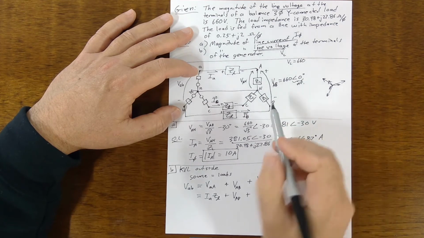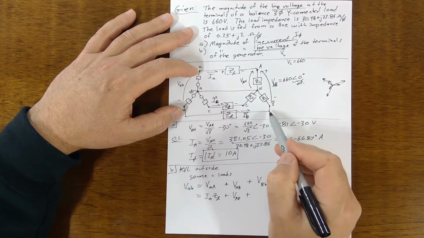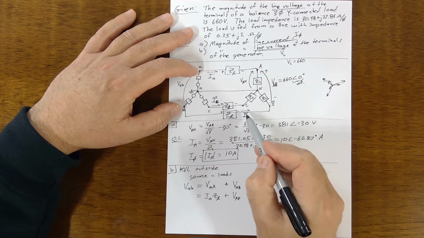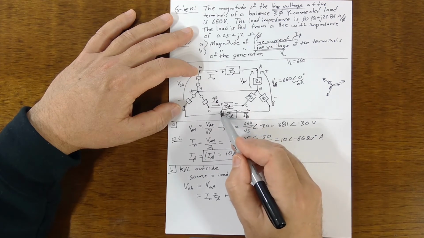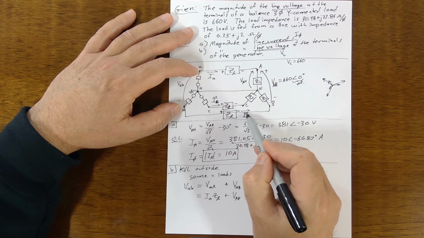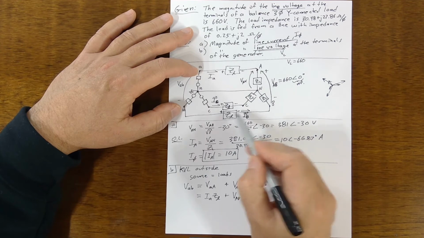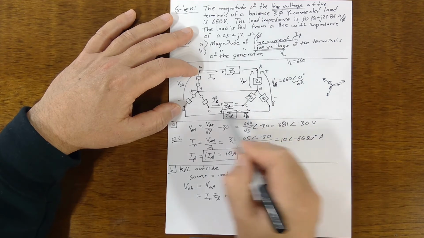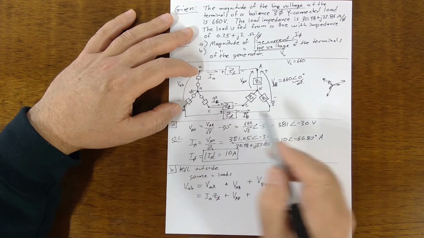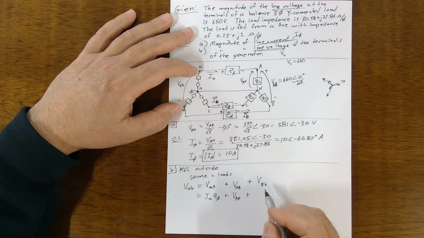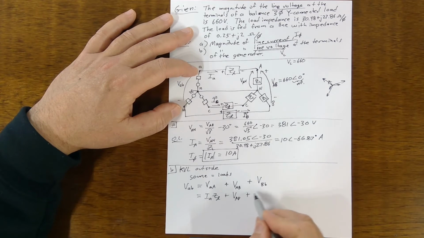we need a minus sign for this term, this V big B to little b, because of our convention of drawing the current arrow this way and this polarity going this way, but we're going backwards, so we need to throw in a negative sign.